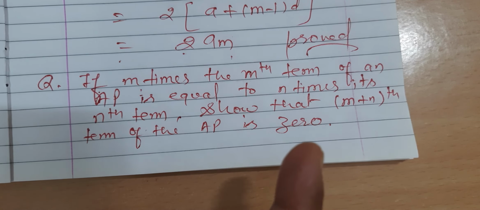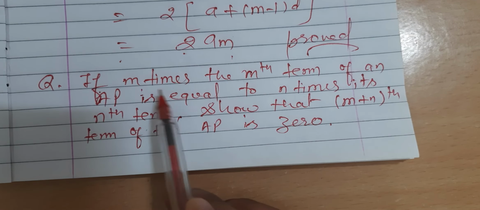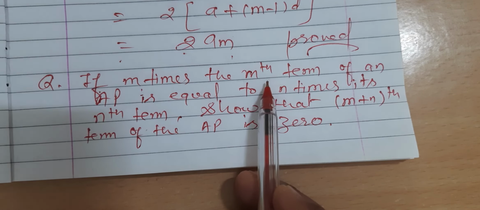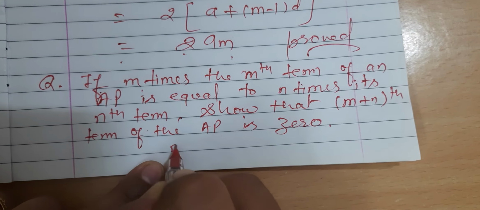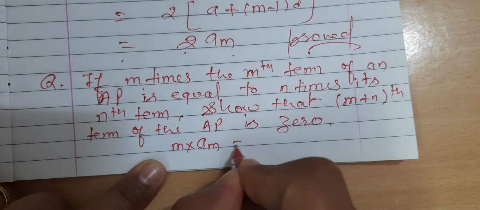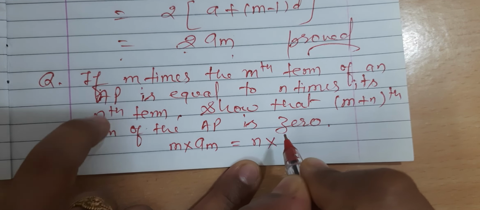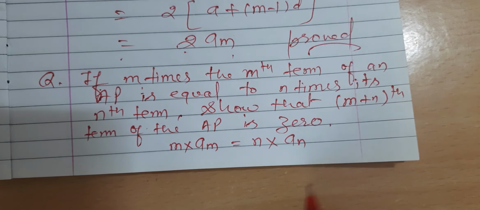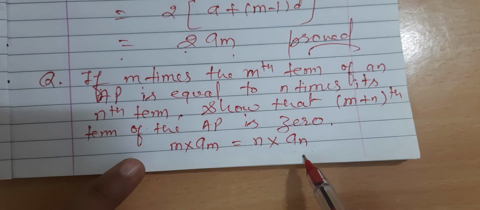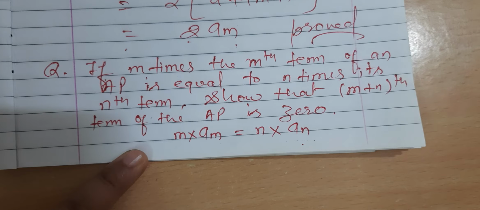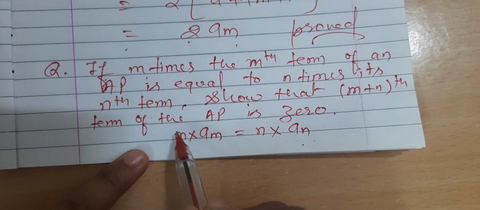We are talking about only one AP. m times the mth term means m multiplied by its mth term, a m, is equal to n times its nth term, n multiplied by a n. This is given in the question, and we have to show that this m plus nth term is 0.